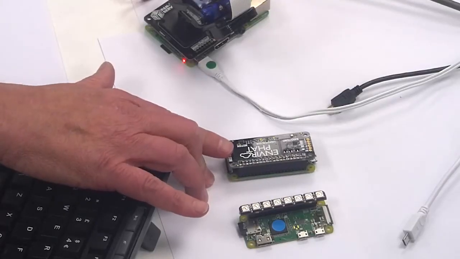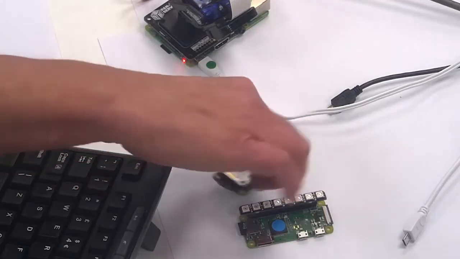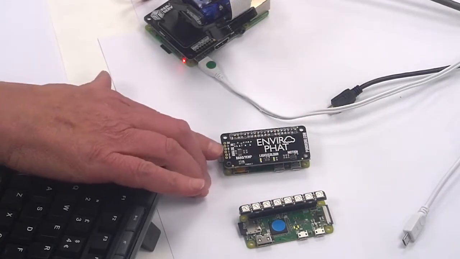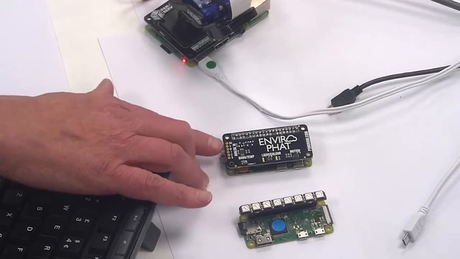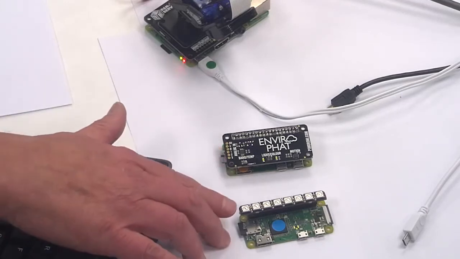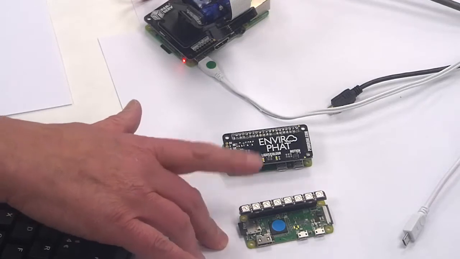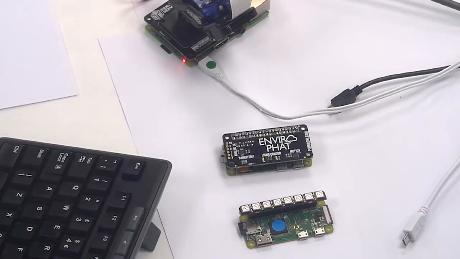So point out now immediately though are these 2 more Pis that I've got over here, which have got some things attached to them. So these are Pi Zeros. And this one has, let me turn that around to make it easier to see, some environmental sensors attached to it on a separate board that plugs in on the top. This one has got a series of LEDs which can turn on and off, make a little bar chart.